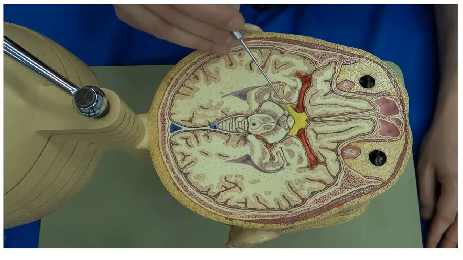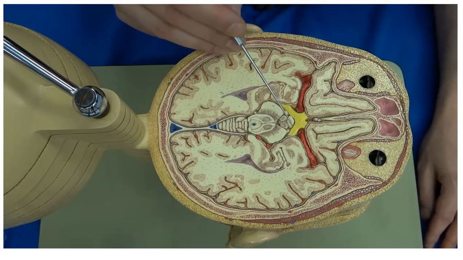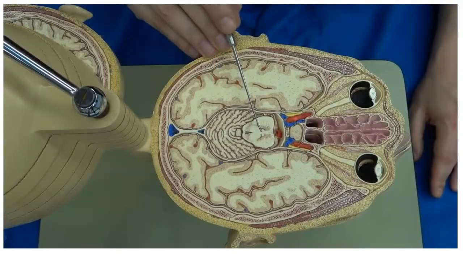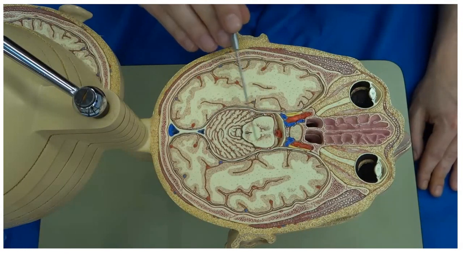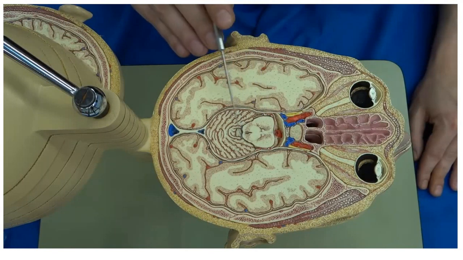Posteriorly to it, we can see the infundibulum and the mammillary bodies.